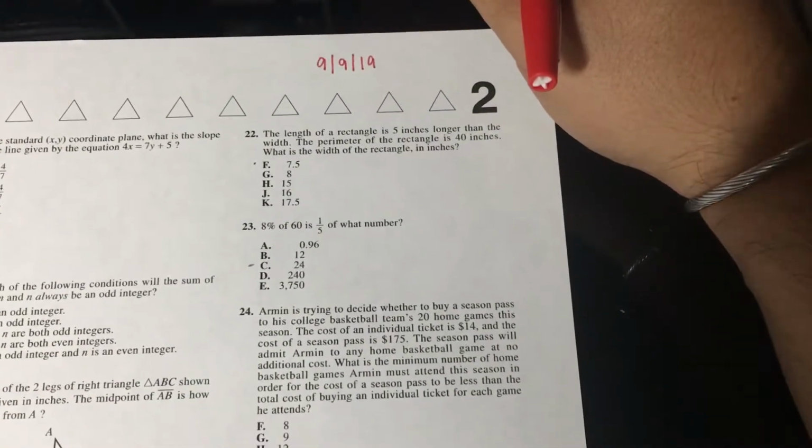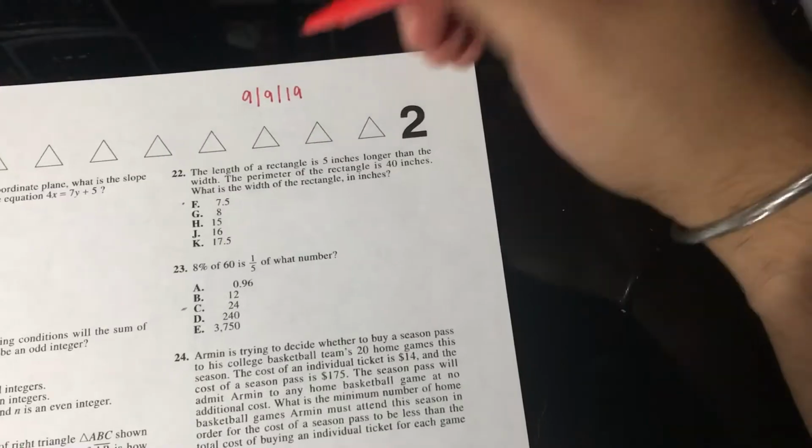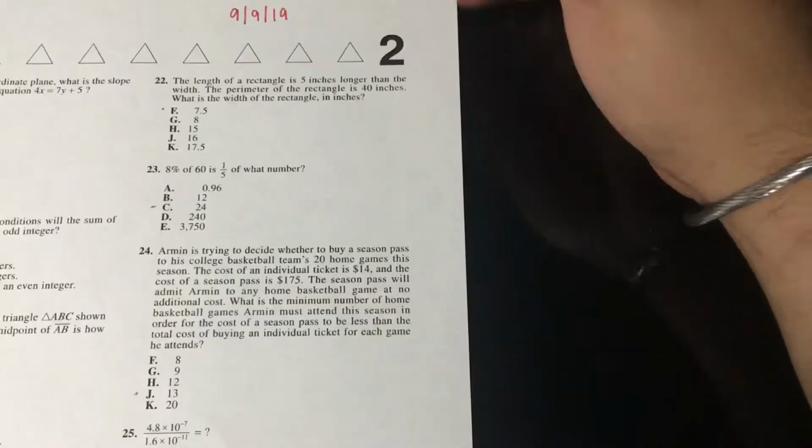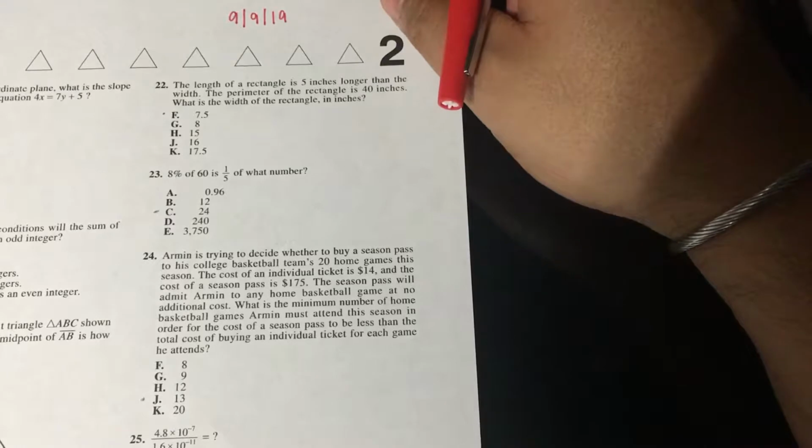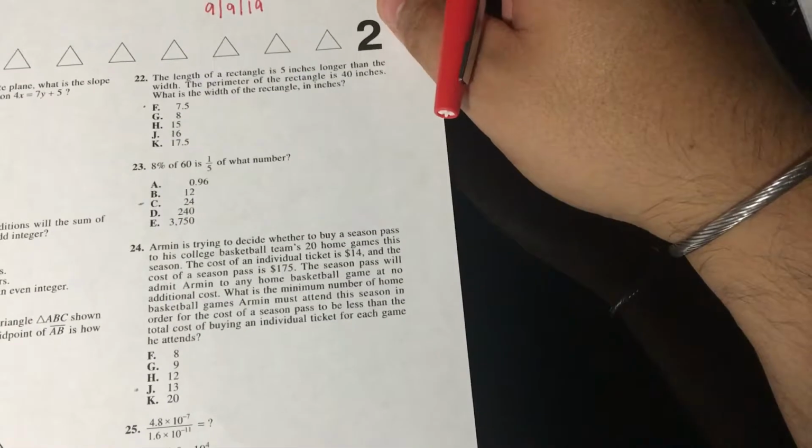Alright guys, so what I have here are some of the ACT problems. These are the ones we did on 9/9/19. I know I haven't put up videos for the other ones that we've done. I will go ahead and do that, but I want to make sure that you have these problems at least for tomorrow, or well, for whenever you see this video.